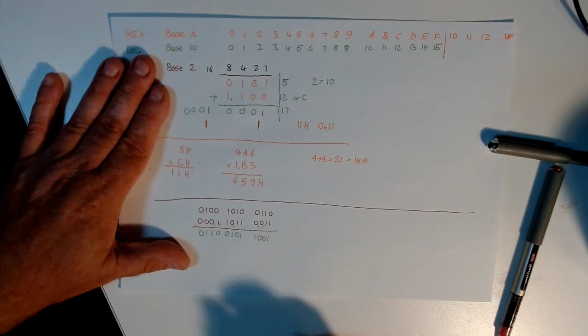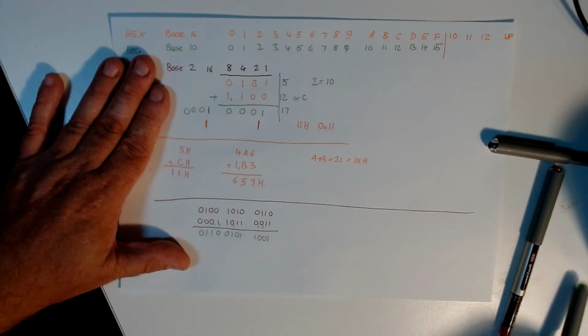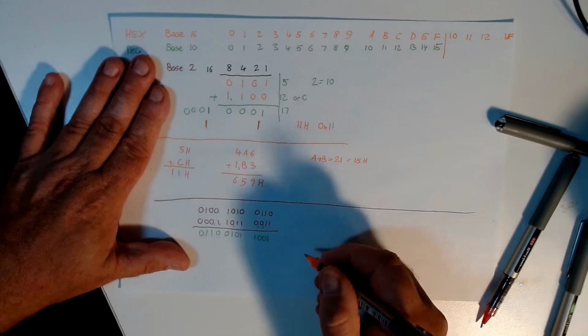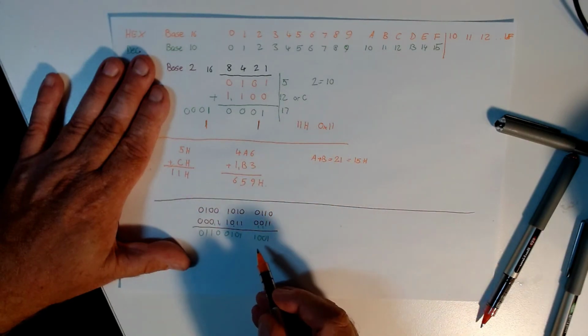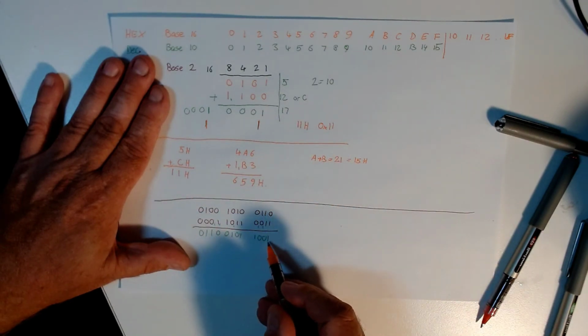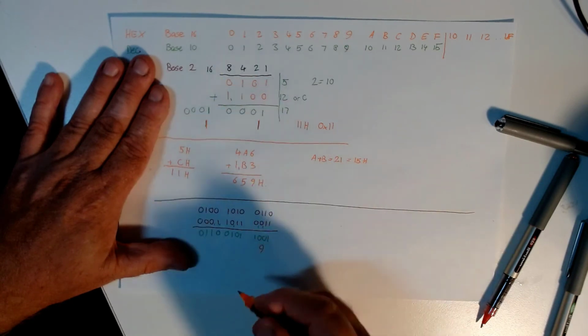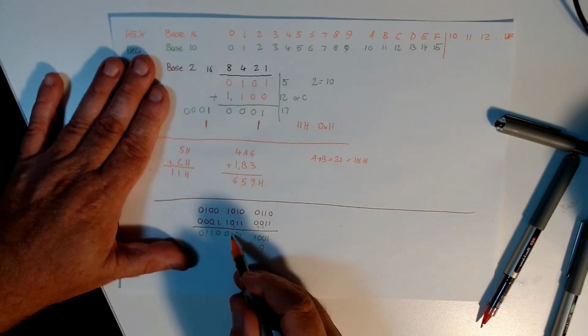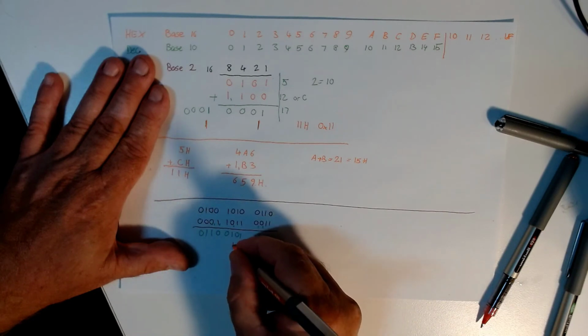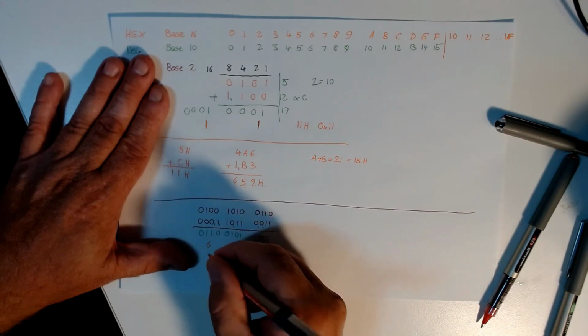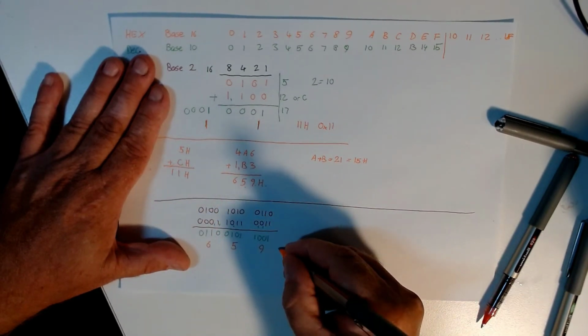Alright, so assuming I've done all this correctly, I'll change colours again. If I convert each of these lots of 4 back, I've got 8 and 1 is 9, so first digit's correct. 4 and 1 is 5, second digit is correct. And 4 and 2 is 6, so third digit is correct.